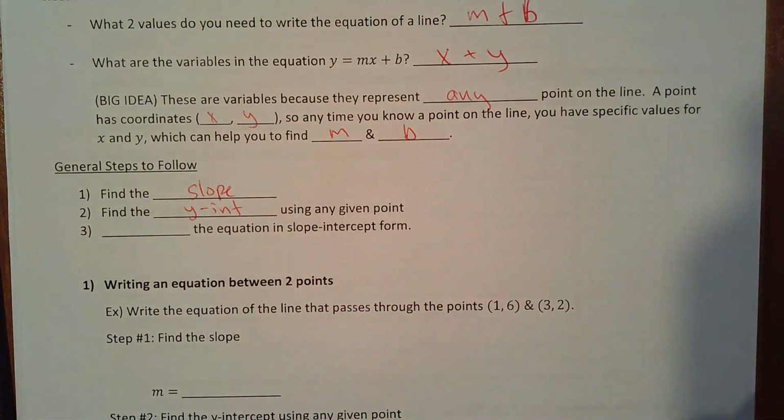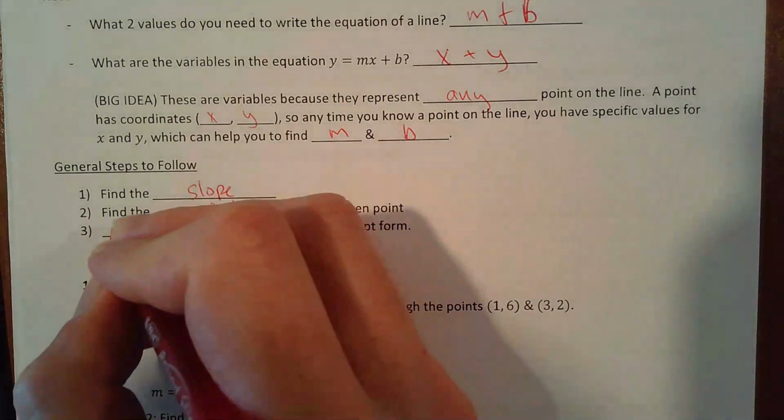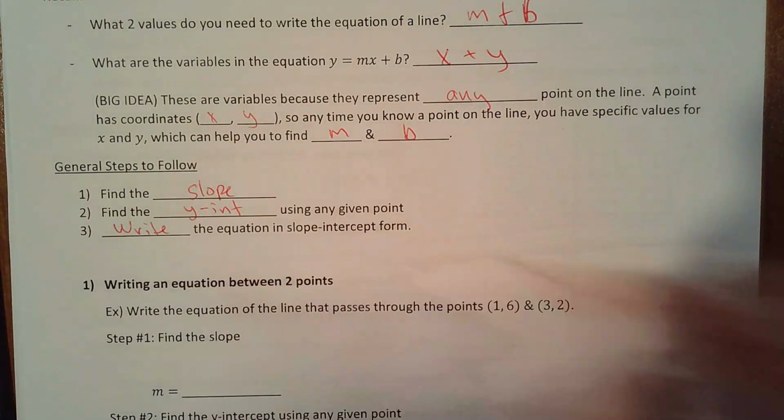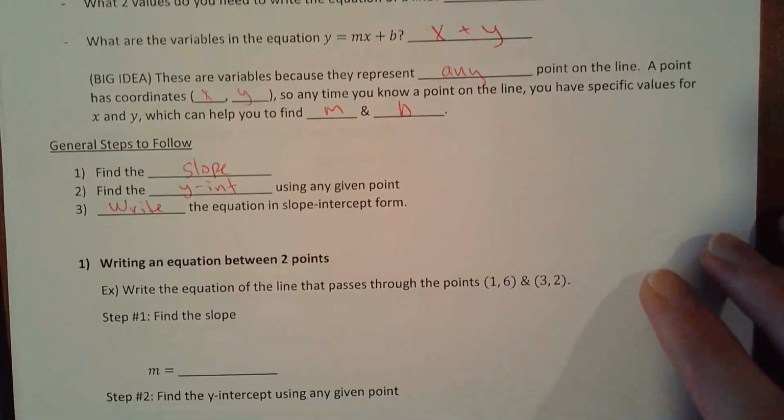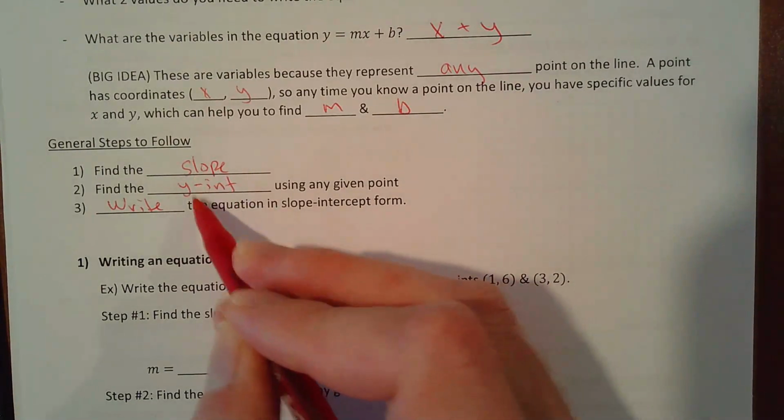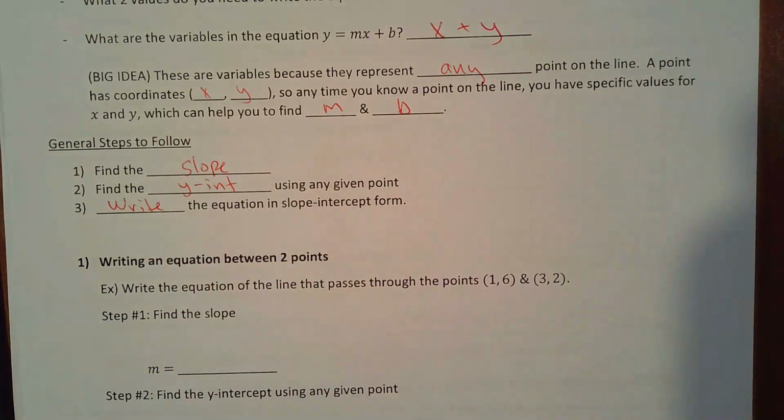So this is the order we're going to do pretty much every time today. And then after that, we're going to go ahead and write the equation, because once you have the slope and y-intercept, you can write the equation just like we did last week. So the first thing I want to do is look for slope, then find the y-intercept, then I have all the information I need to write the equation.